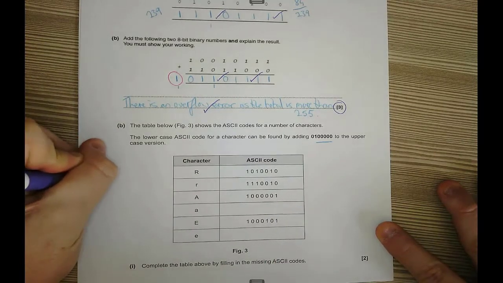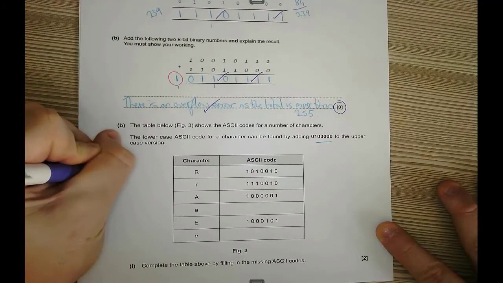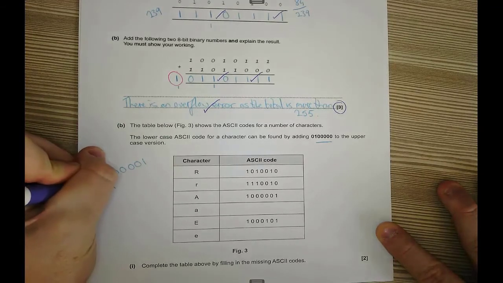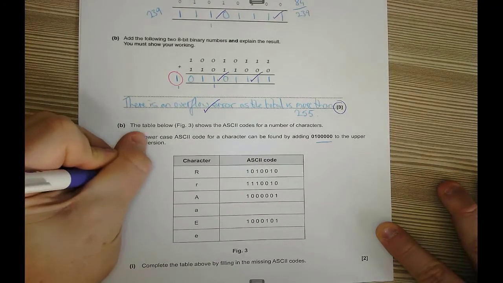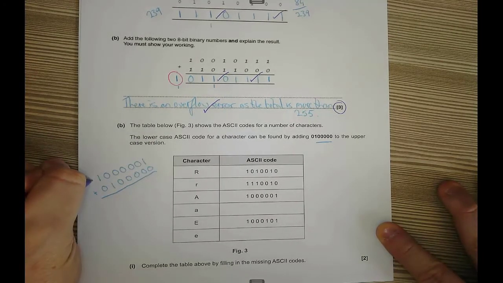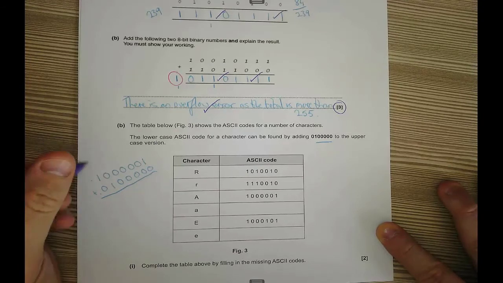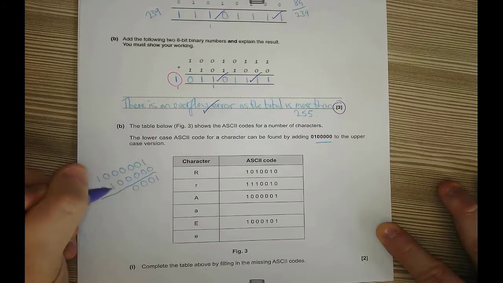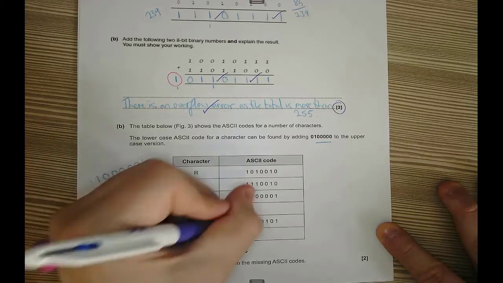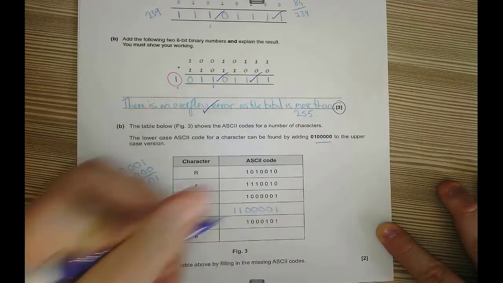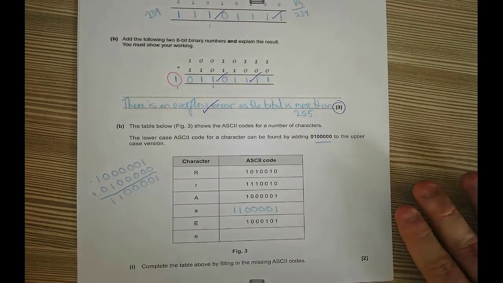So I'm going to write 1 0 0 0 0 0 1, and underneath I'm going to write 0 1 0 0 0 0 0. I'm going to add them together. So this is the uppercase value, and this is what I need to add to it to get the lowercase value. So 1 plus 0 is 1, 0 plus 0 is 0, 0 plus 0 is 0, 0 plus 0 is 0, 0 plus 0 is 0, 0 plus 1 is 1, and 1 plus 0 is 1. I'm going to write my answer. 1, 1, 0, 0, 0, 0, 1. Please make sure you get the right numbers as zeros because it's very easy to get muddled up.